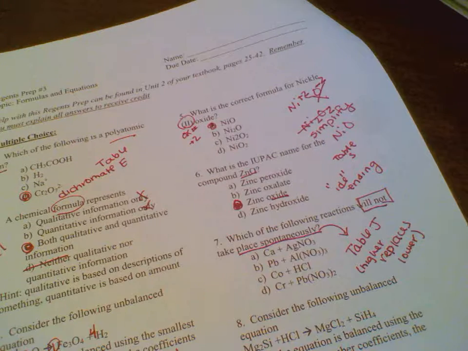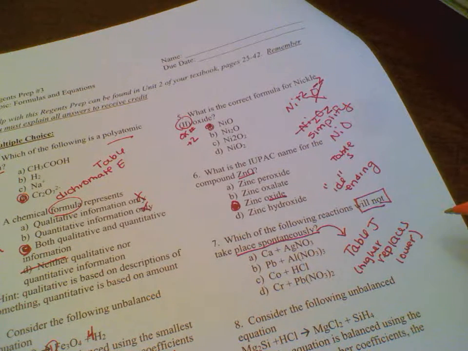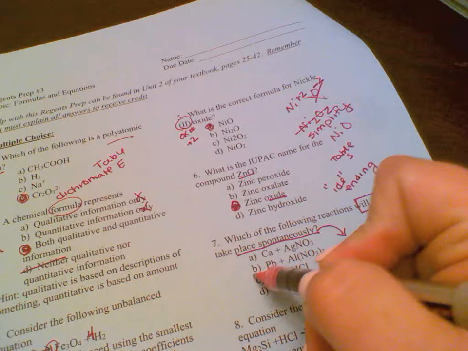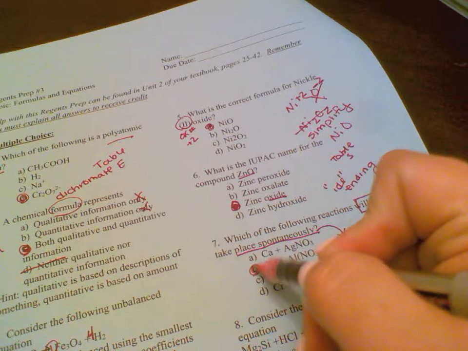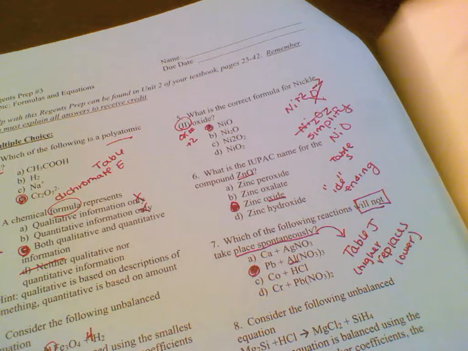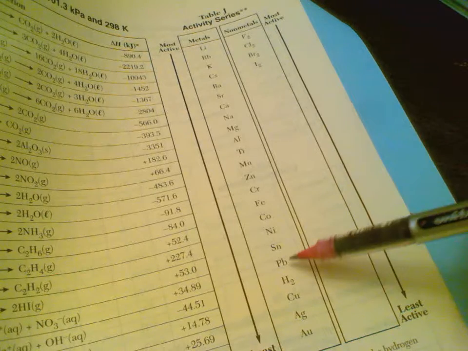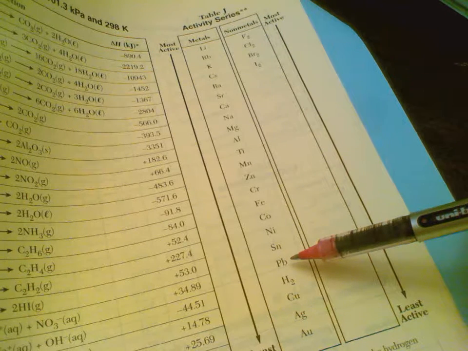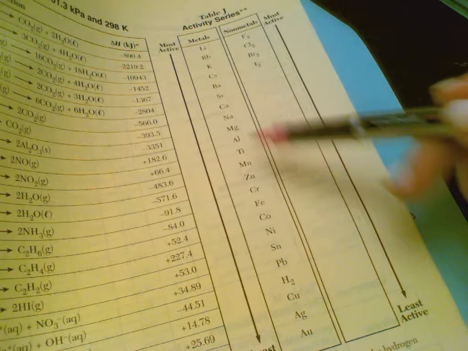So I'm going to go at it by the answer right here. B, Pb trying to replace Al. Let's find where the two of them are. I see Pb is down here, but Al is up here. So that's something lower trying to replace something higher. So that will not occur.